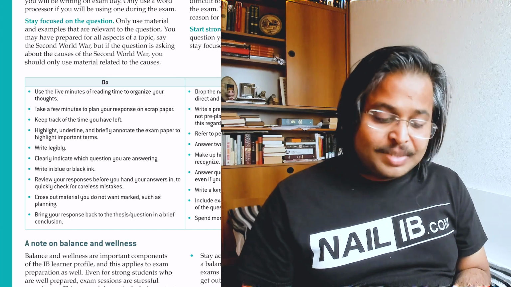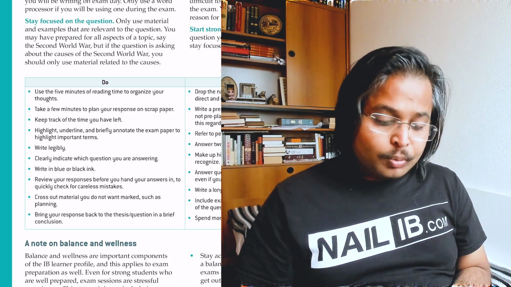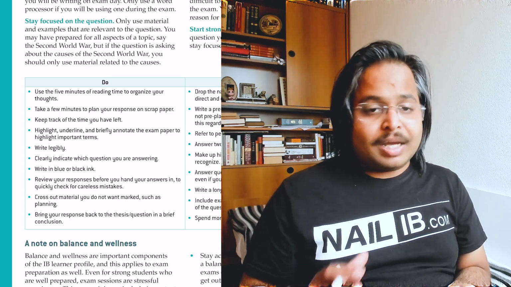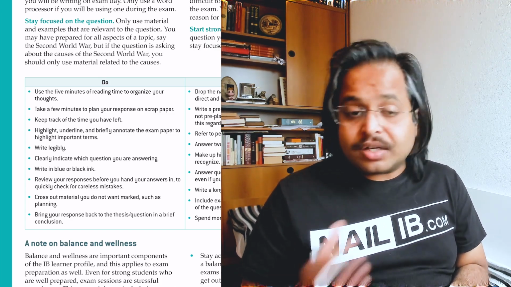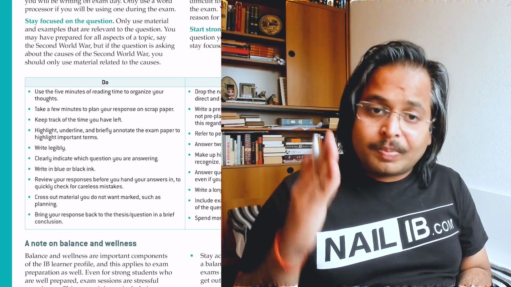So use the 5 minutes that have been given to you as reading time to organize your thoughts. Take a few minutes to plan your response on a scrap paper. I highlight this, and encourage you to do this, more than what is already written here. Make sure you plan your answer.